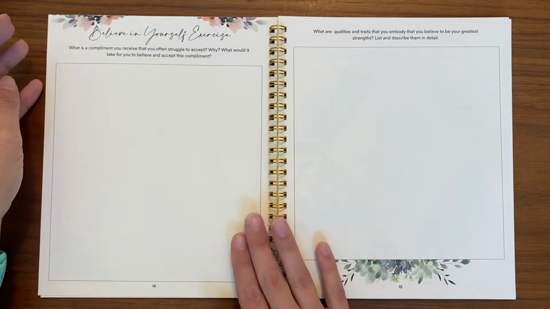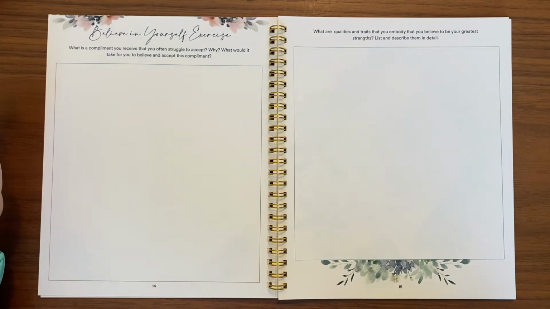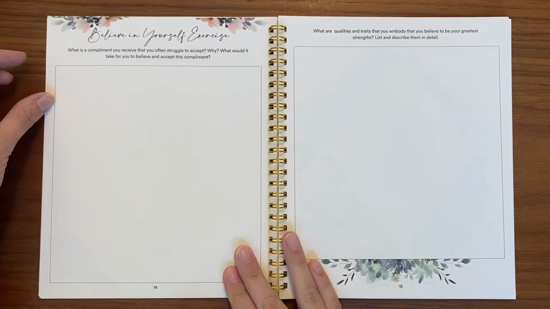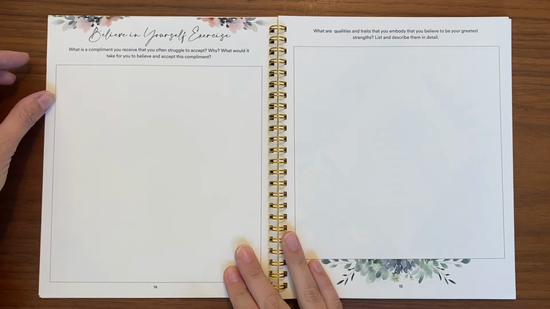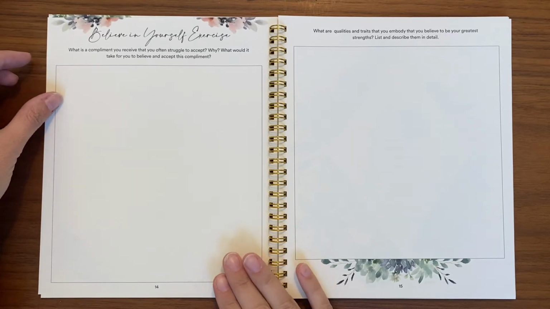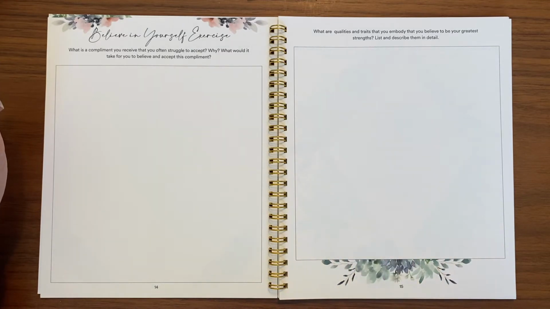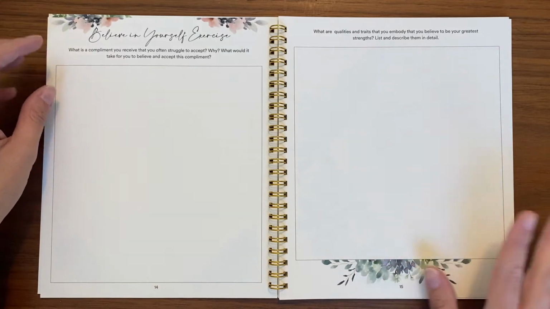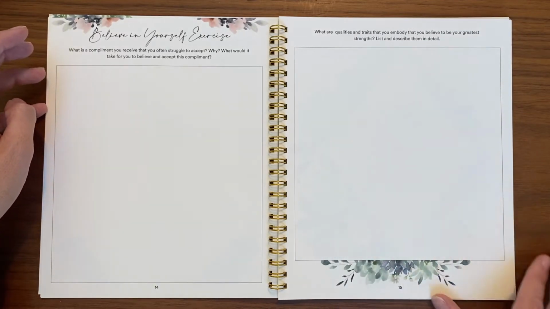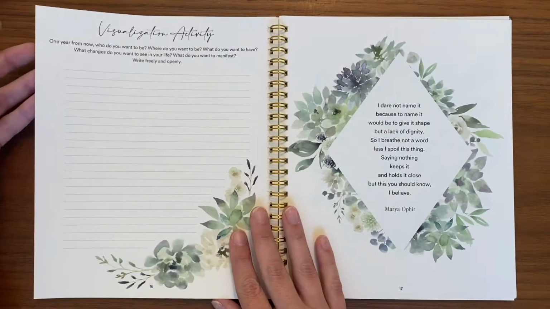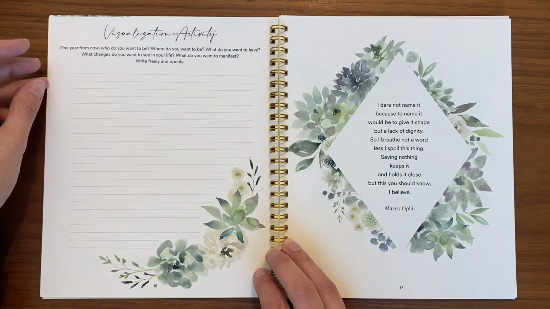Then we've got a believe in yourself exercise. What is a compliment you receive that you often struggle to accept, and why? What would it take for you to believe and accept this compliment? What are the qualities and traits that you embody that you believe to be your greatest strengths? List and describe them in detail. I love these.